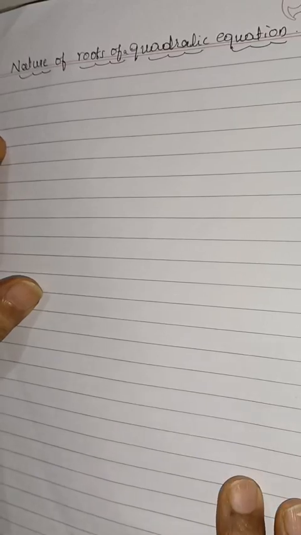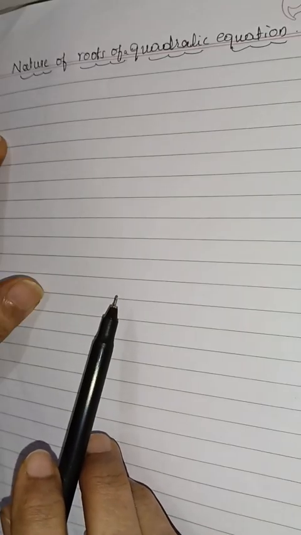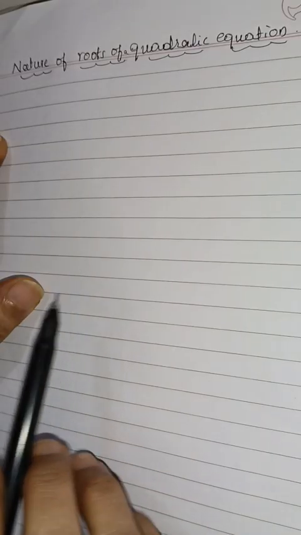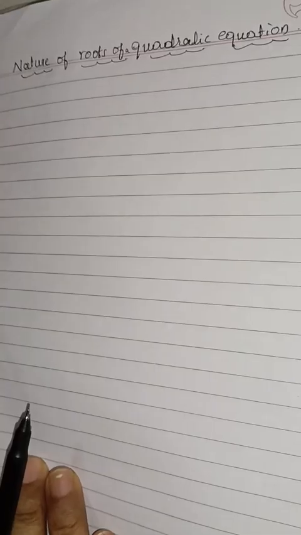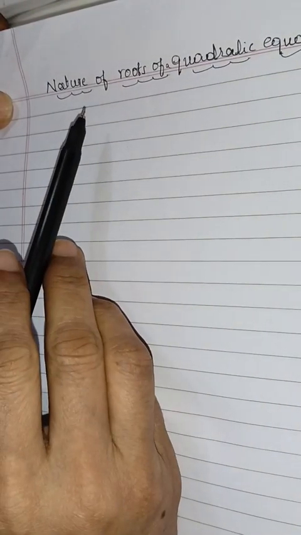Hello students, today we are going to solve 10th standard algebra, second chapter quadratic equation, practice set 2.5. Before I start the practice set, I want to give a small introduction. Points to remember: practice set 2.1 will be helpful for solving practice set 2.5.